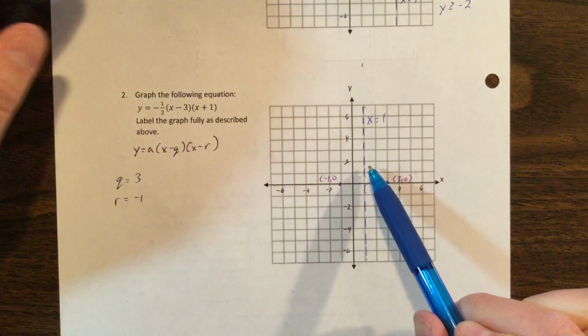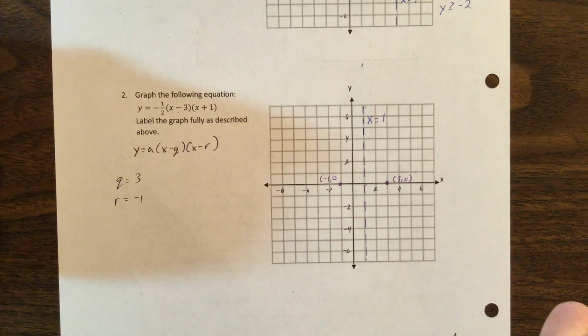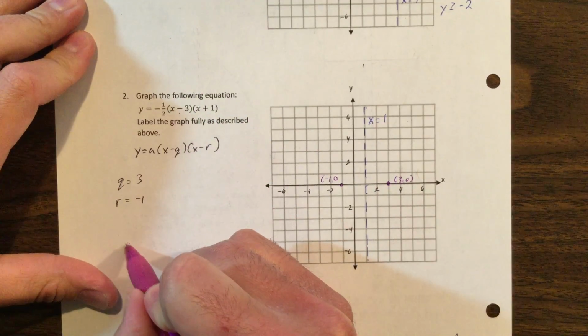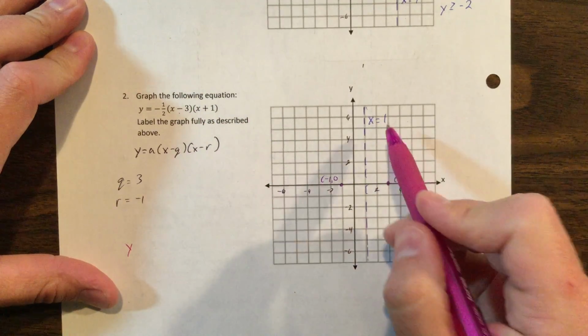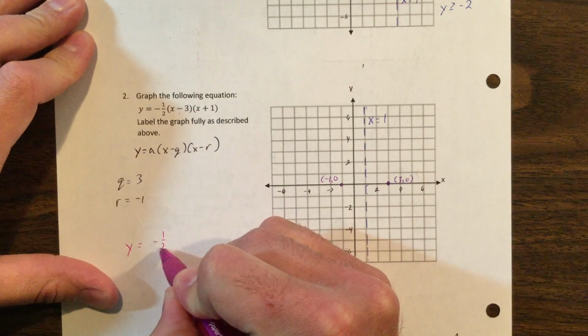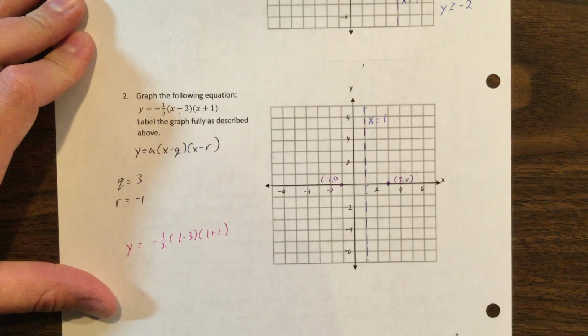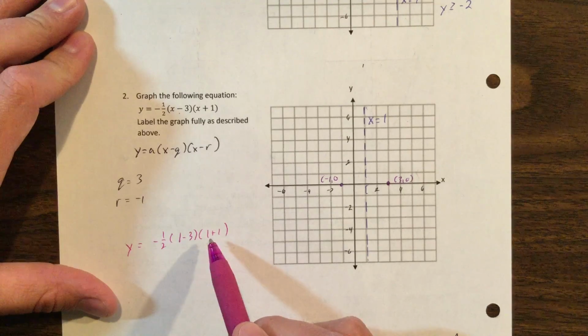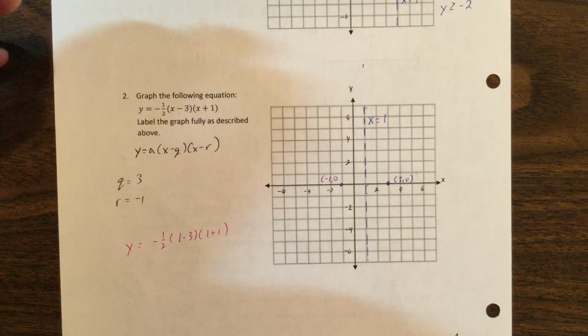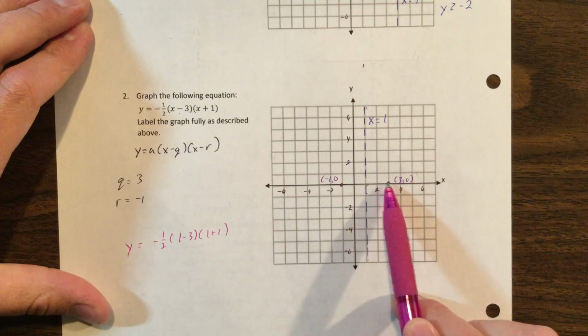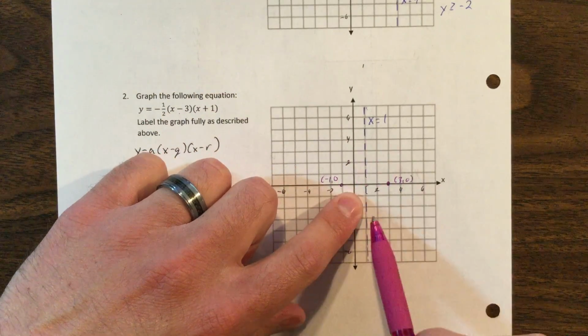To find our vertex, there are a few different ways that we can do this. The one way that is probably the easiest is to take our value of x and plug it into the equation. So to figure out what our y value is when x equals 1, -1/2 (1 minus 3)(1 plus 1). Okay, so I'm plugging x equals 1 into the equation to figure out what our y value is, and that's going to be our vertex. Okay, because it's right along our axis of symmetry. This is because these 2 points have to be equal distance from the middle, right here.